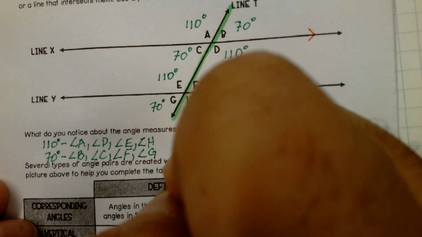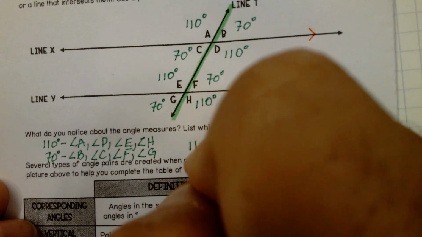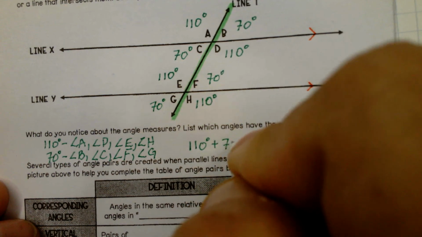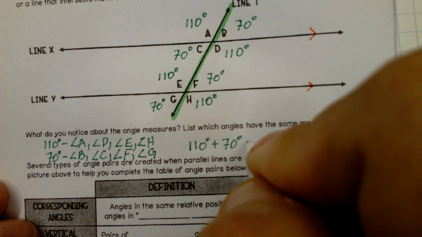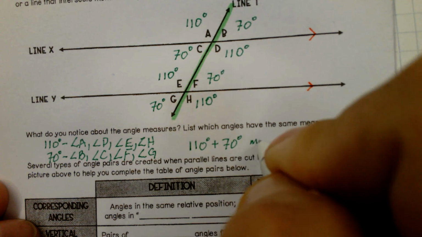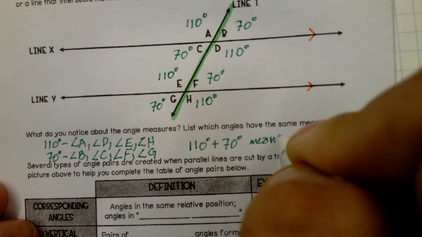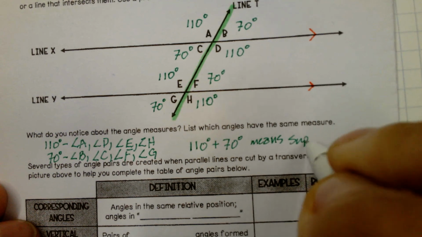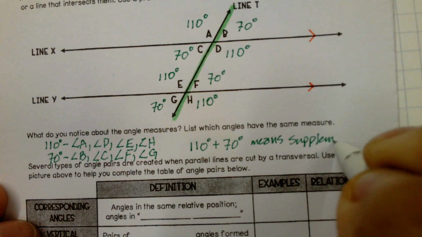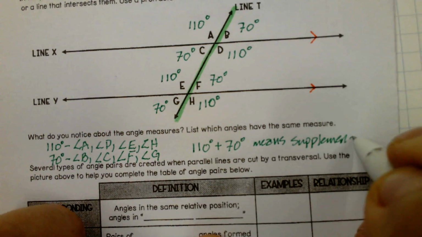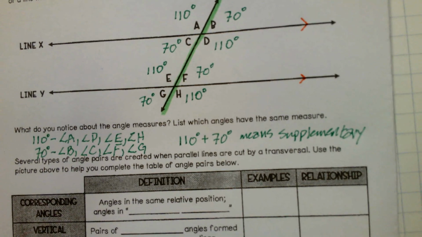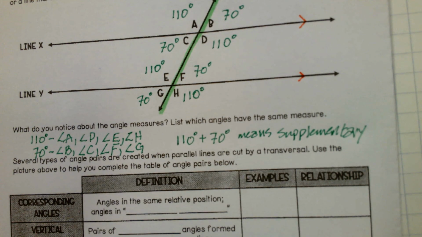So we could say 110 plus 70 degrees means they're supplementary, which should mean for us now, hopefully, 180 degrees.